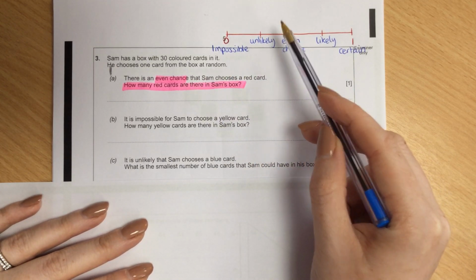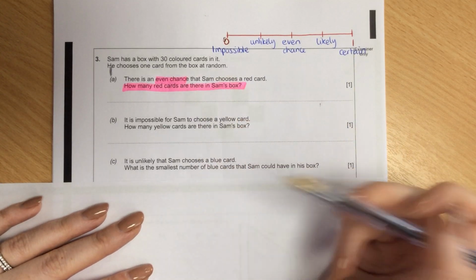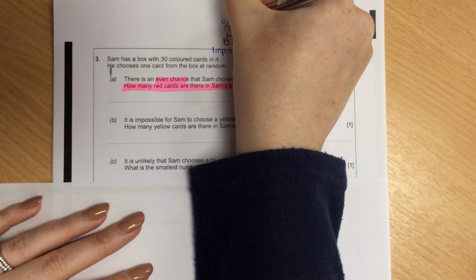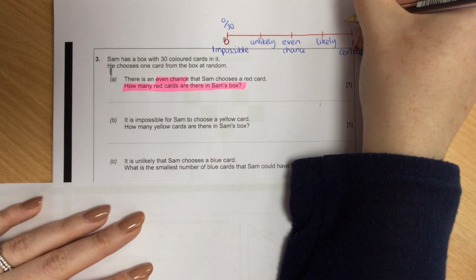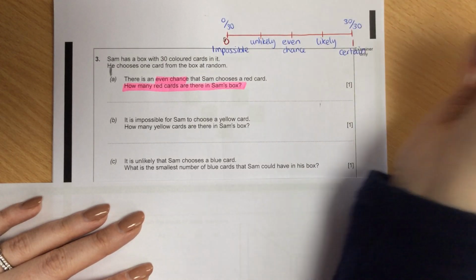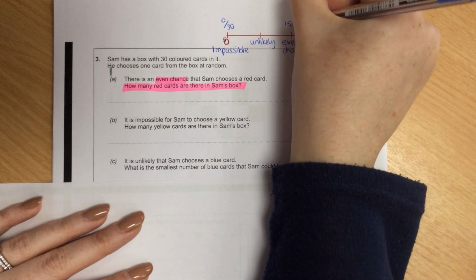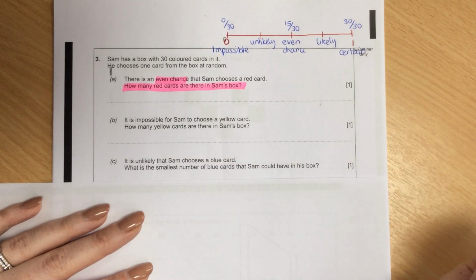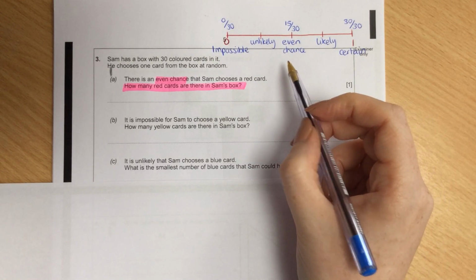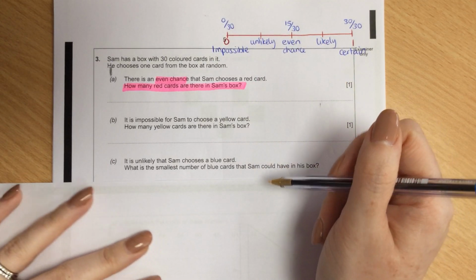Could be anywhere here. If it had an even chance, it would be directly in the middle, so that would be half and half. So if we had 30 cards, then this would be 0 out of 30, impossible. If it was certain, that would be 30 cards out of the 30 in total. An even chance would be halfway, so that would be 15 cards out of 30. So probability can be written as fractions, decimals, or percentages. More often than not, we see it written as fractions.